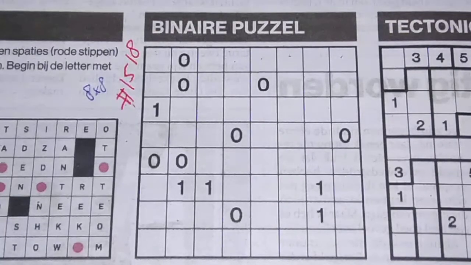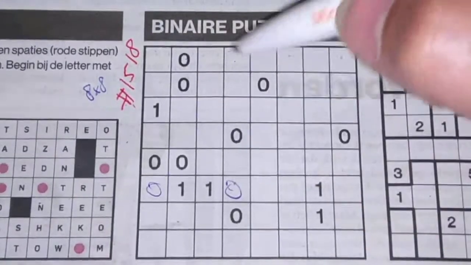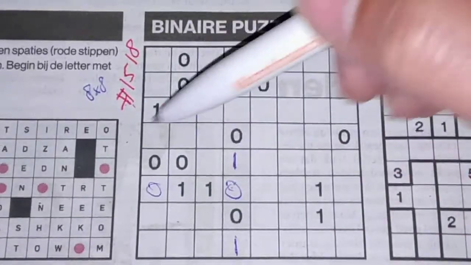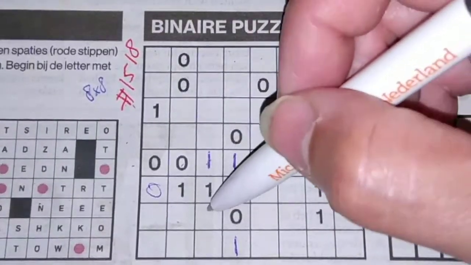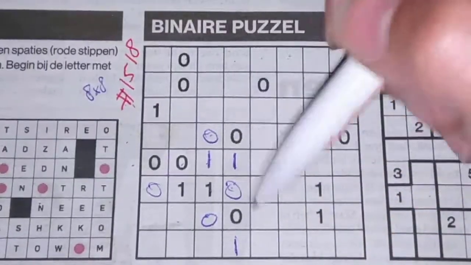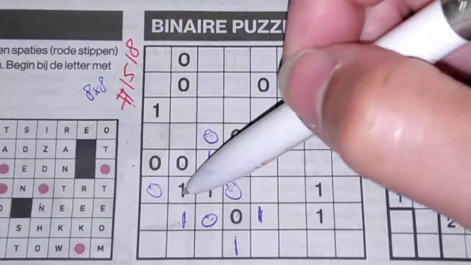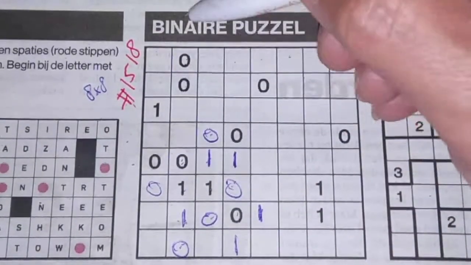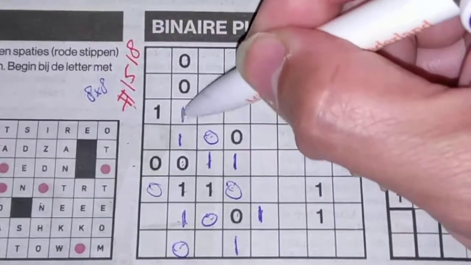So let's get started. Double 1, here an O, there an O. Double O, here 1, there 1. Double O, here 1, there 1. Double 1, here an O, there an O. Double O, here 1, there 1. Double 1, here an O, there an O. 4 O's in a column, so the rest are 1's.